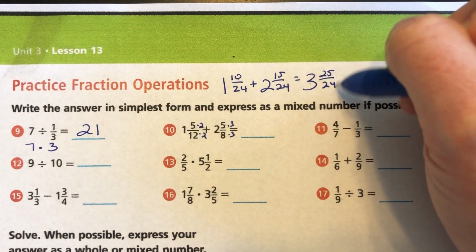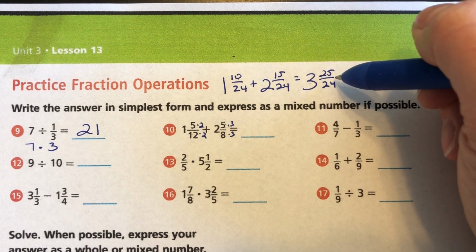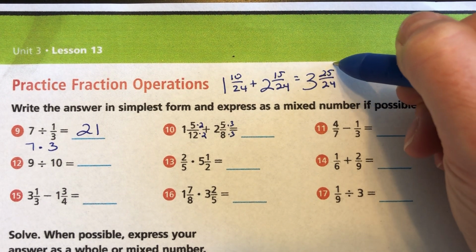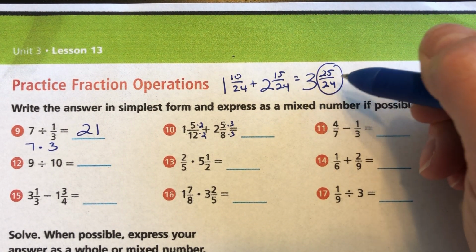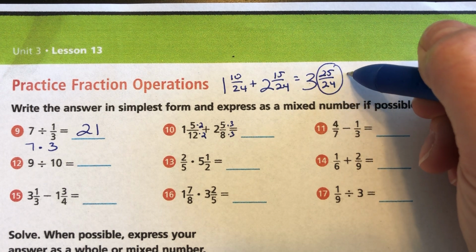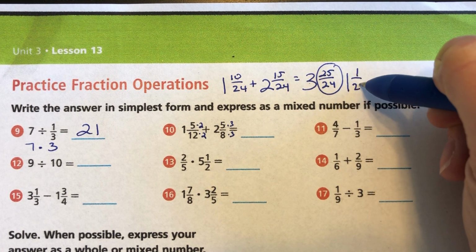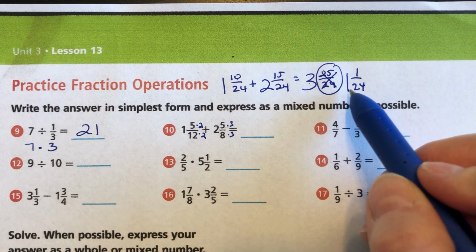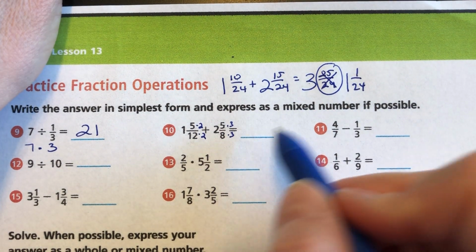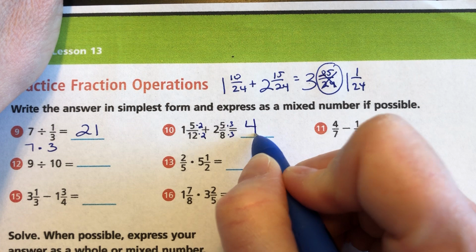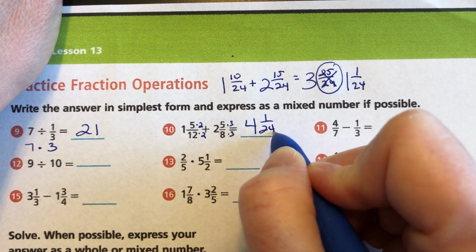Now maybe you're noticing, ooh, 25 24ths, I can't leave that. That's improper. It would not be proper. 25 24ths is actually 24 goes into 25 one time with 1 left over out of 24. And when we put those two together, now I can write my answer on the line here. 3 plus 1 is 4, and 1 24th.